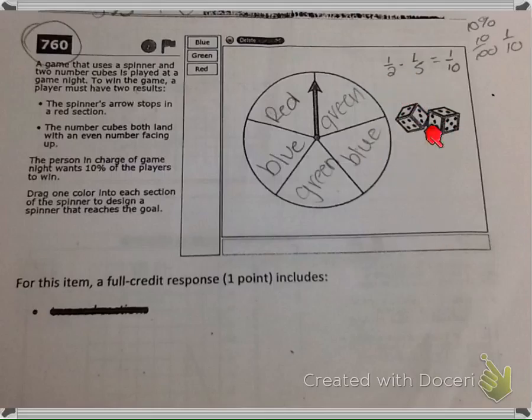So the cubes are already faced up with an even number, which is 2 and 2. So that's 1/2 of the probability that you need to get 10%. 10% is 10/100ths and simplifies down to 1/10. So you need 1/2 times something that equals 1/10, and 1/2 times 1/5 equals 1/10. So the spinner is divided into 5 sections, and one of them has to be red in order to have 1/5 as the probability.